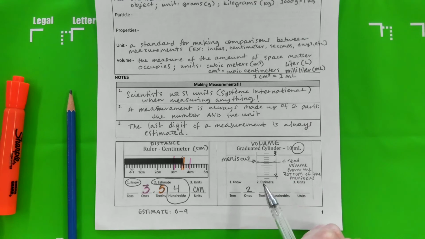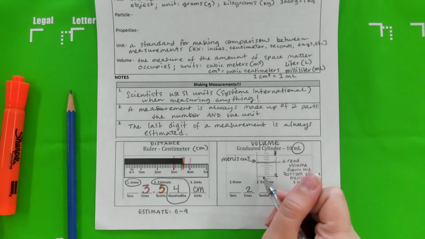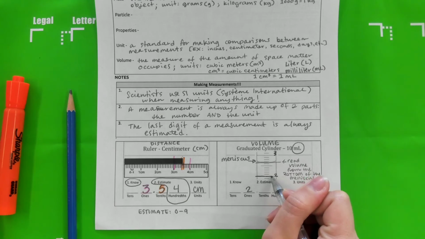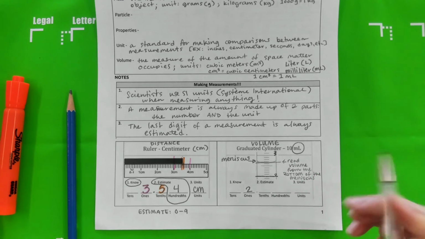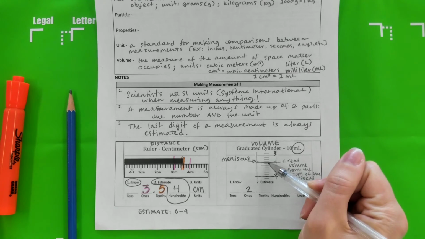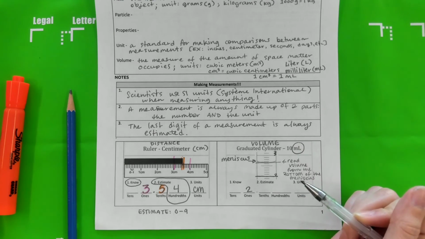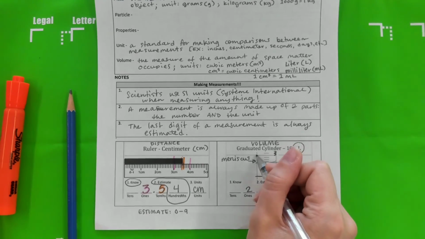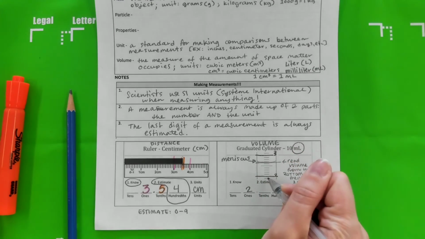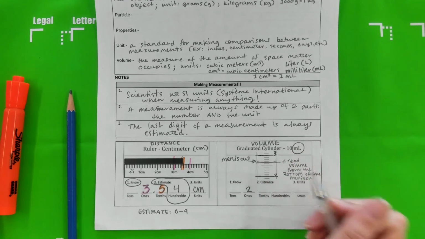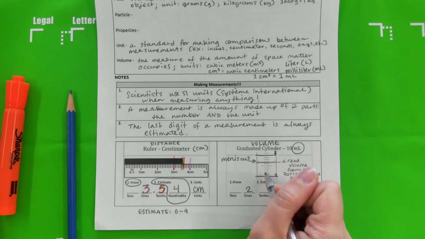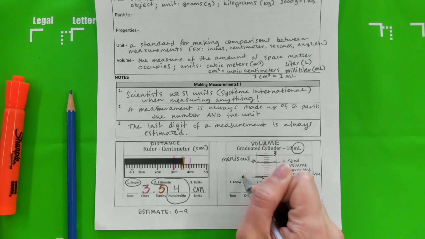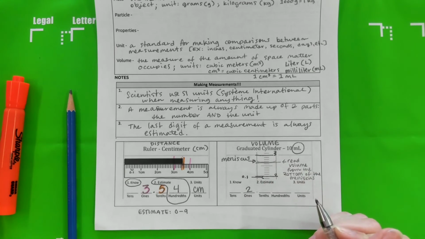So next we're going to start looking at our tick marks. From here, this is our line for 2. We're going to count the tick marks until we get to where the meniscus is. We can also see between the line representing 3 and the line representing 2, we have 10 tick marks. That means that this distance right here is going to be 0.1.